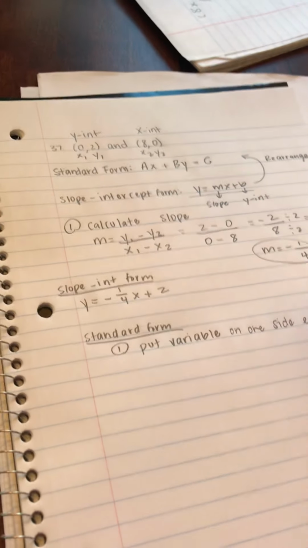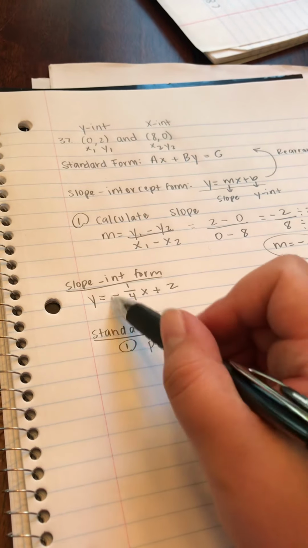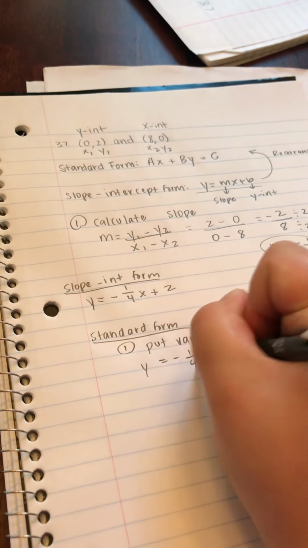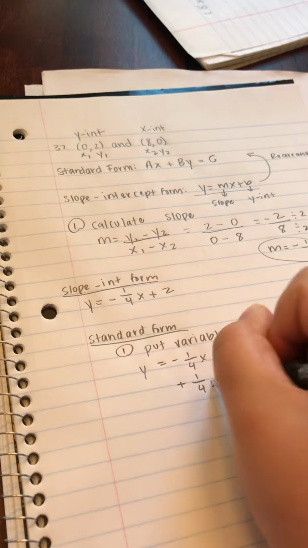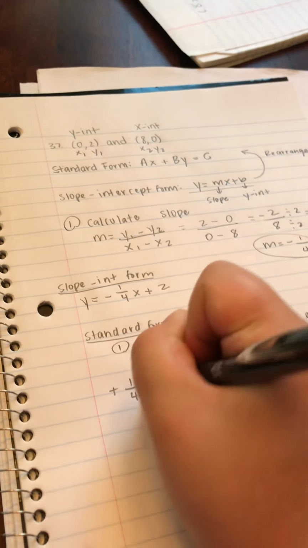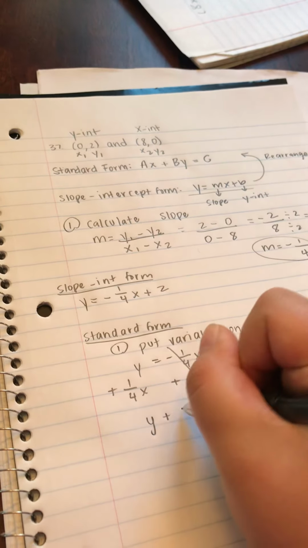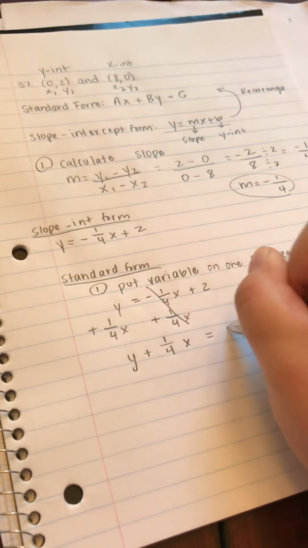Right now in our slope-intercept form, we have y only on one side and we have x here. So we need to move our x over. I'm going to add 1/4 x to both sides. So these cancel out. Now I have y plus 1/4 x is equal to 2.